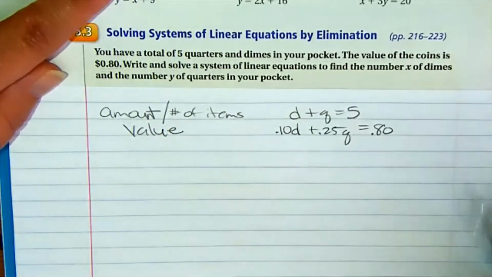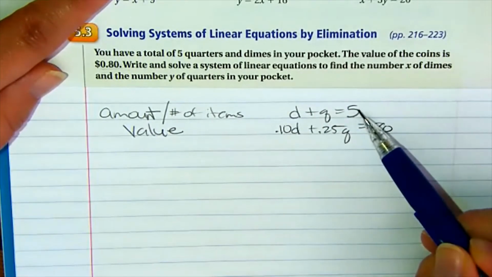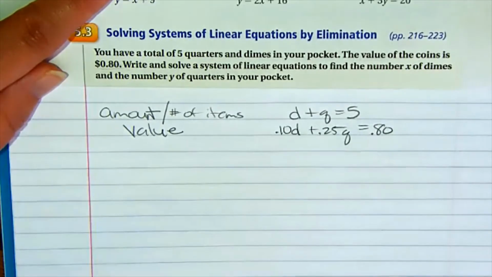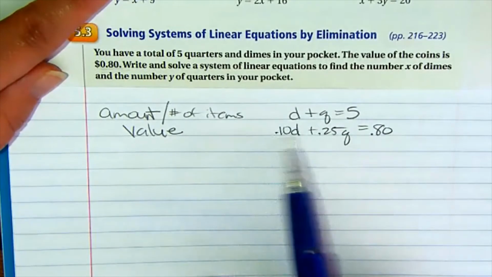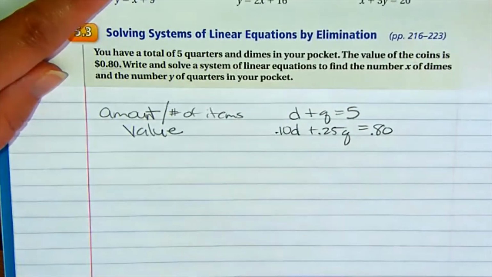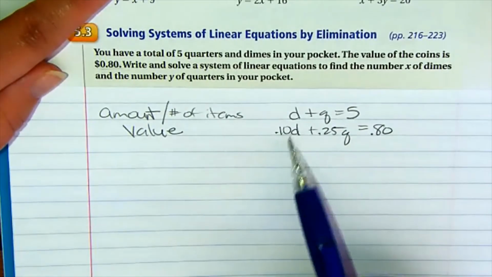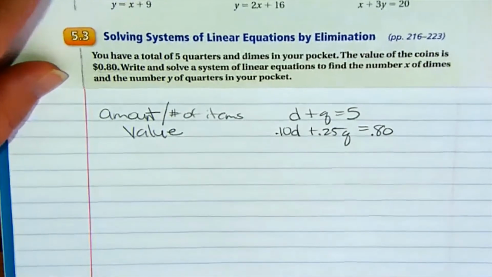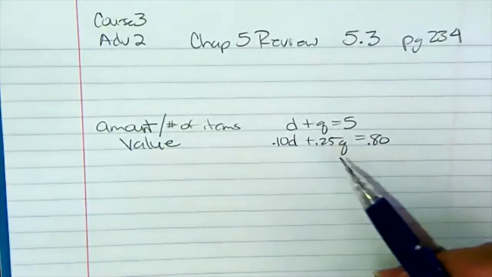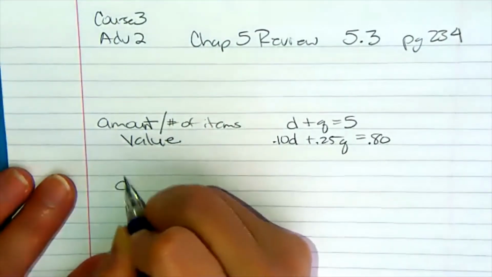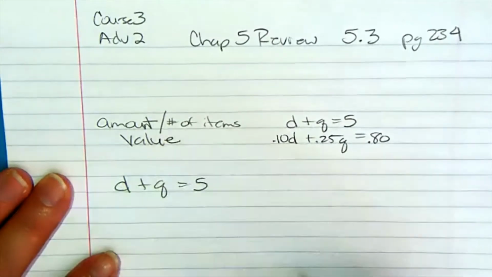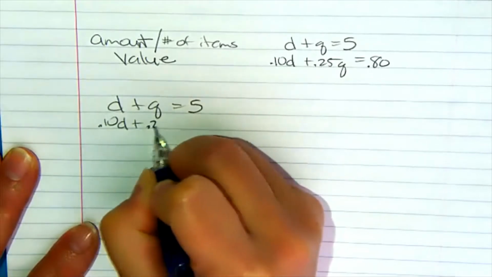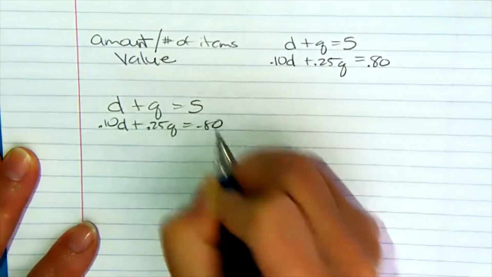Here's our 2 equations. This one's dealing with amount or number of items. Dimes and quarters equals 5 items. And this one is dealing with value. So each term is dealing with a value. 10-cent dimes plus 25-cent quarters equals 80 cents. So here's our system of equations. Dimes plus quarters equals 5. And 10-cent dimes plus 25-cent quarters equals 80 cents.